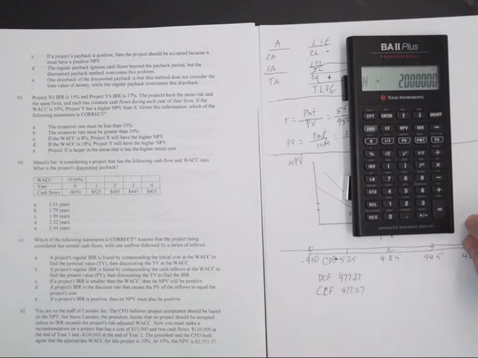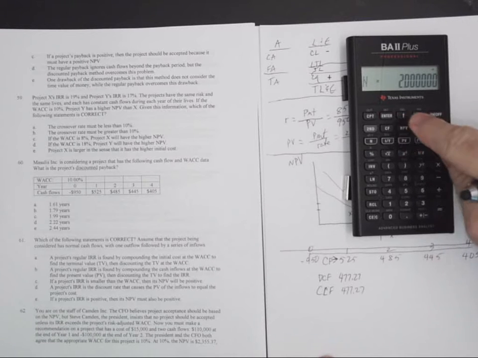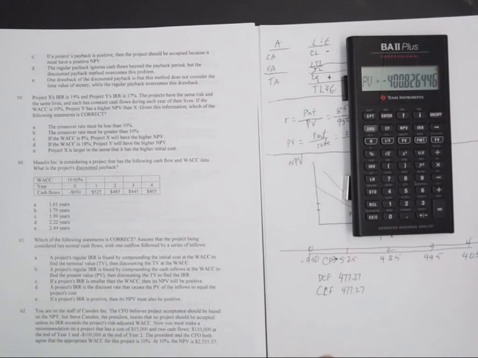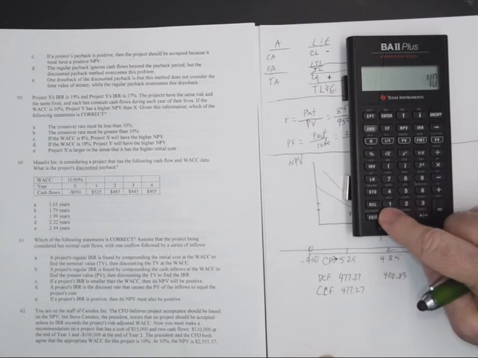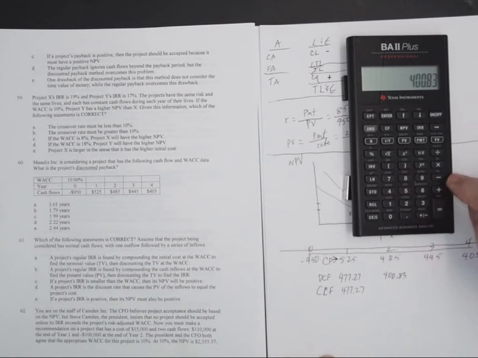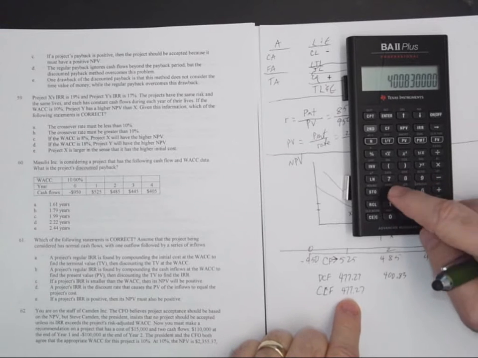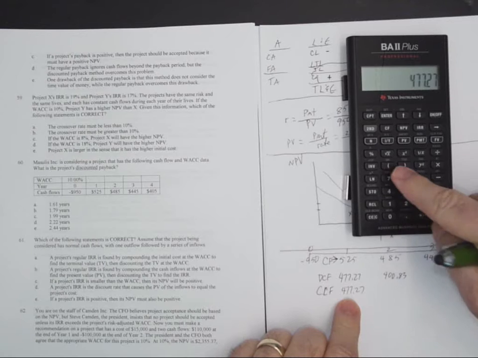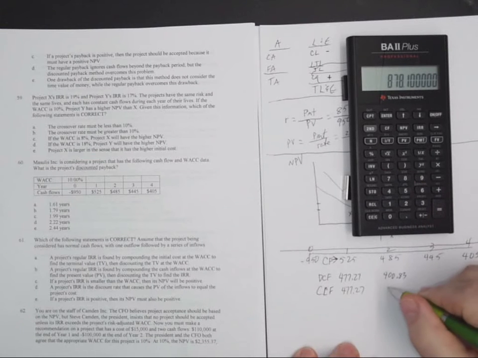As long as I can keep track of this, I can just leave my 10 in there and compute the present value, and that present value is $400.83. And if we add that, 400.83 plus 477.27 equals 878.10.